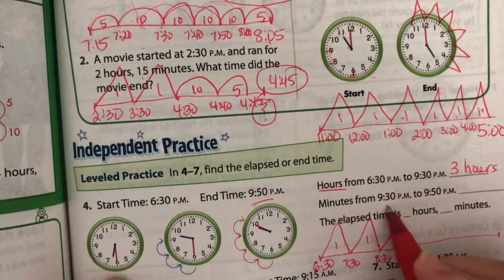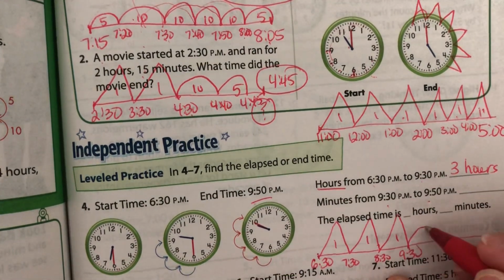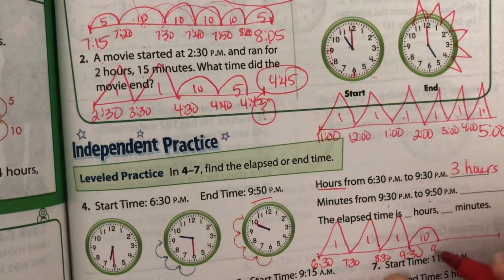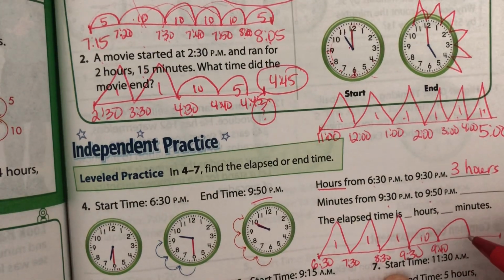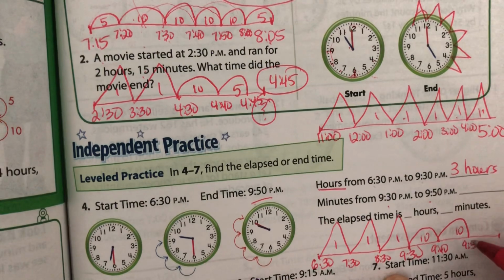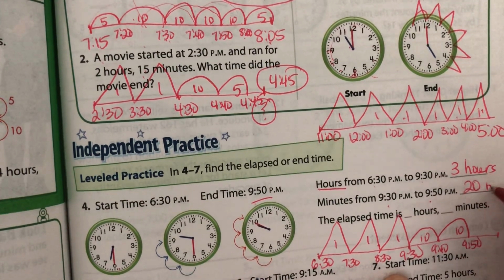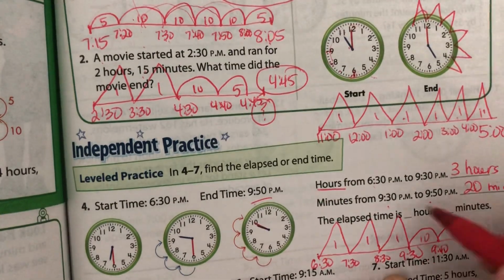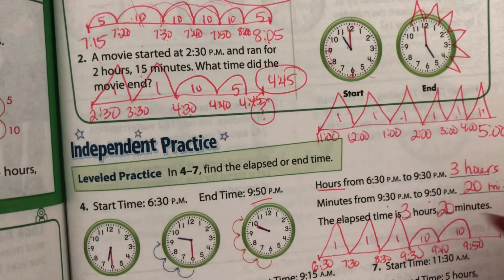How many minutes from 9:30 to 9:50? Well, let's do 10. This is going to be 9:40 and 9:50. So that's 20 minutes. So the elapsed time is 3 hours and 20 minutes.